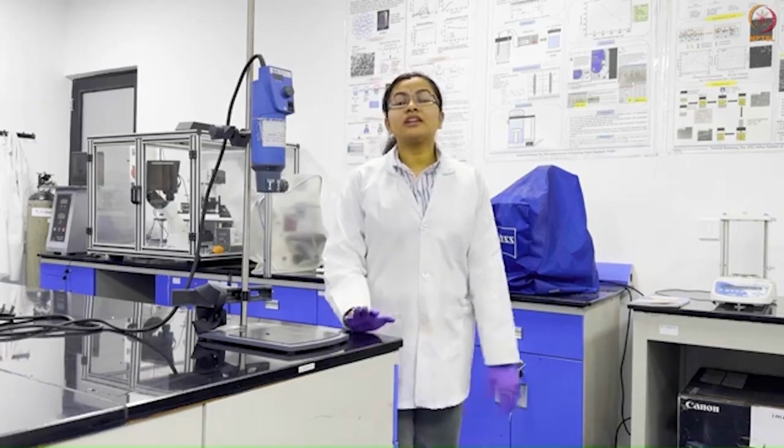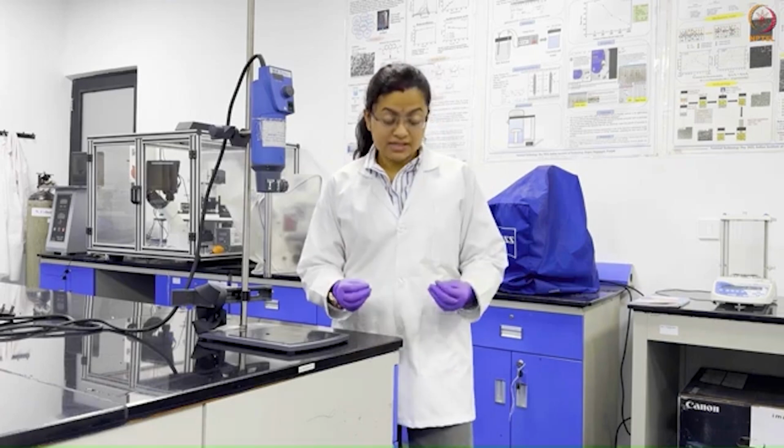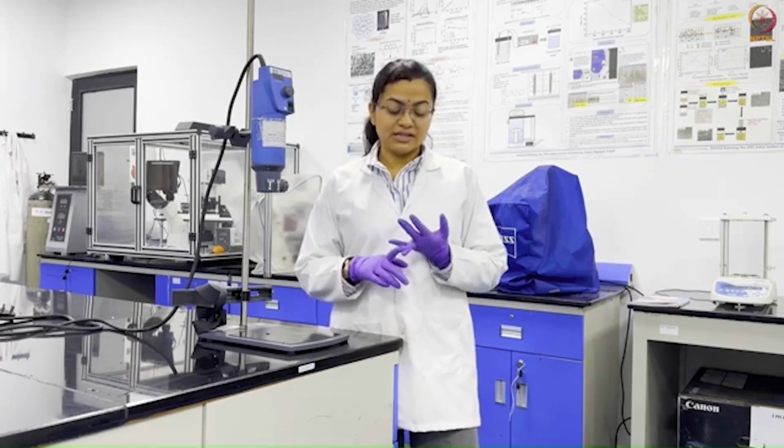It has a unique ability. Even with a small rotor diameter, it can achieve high circumferential speeds. The rotor stator design is very effective in breaking down large particles, mixing substances, and creating stable emulsions.